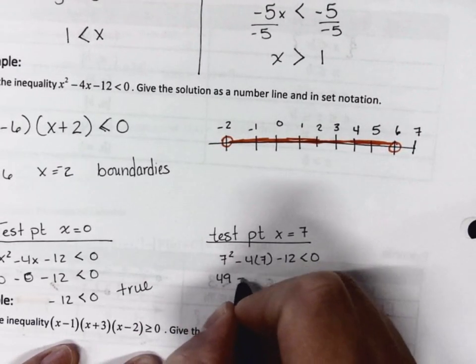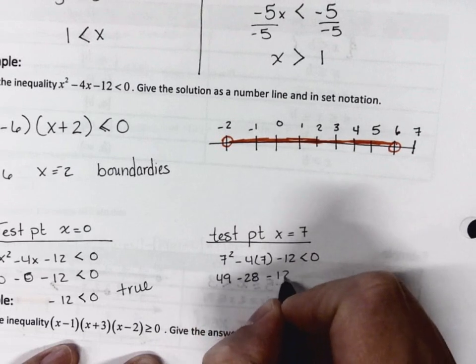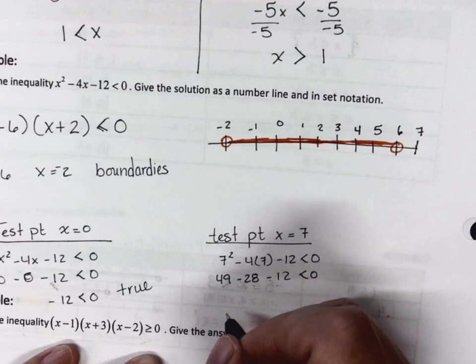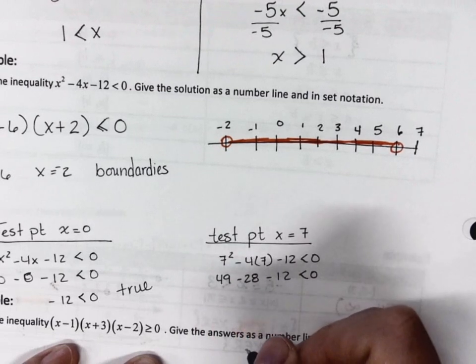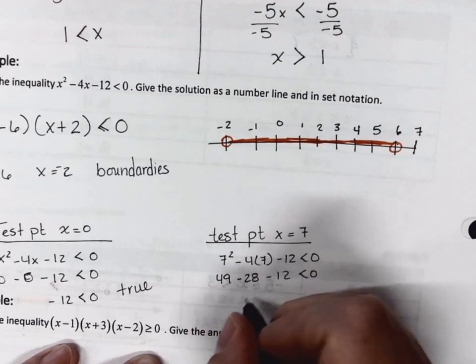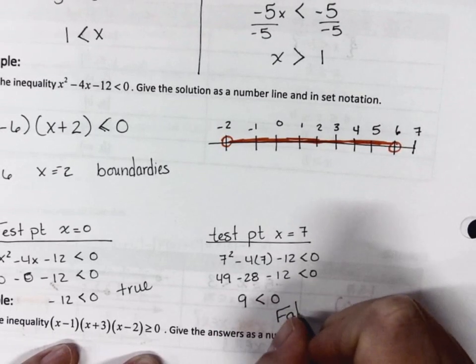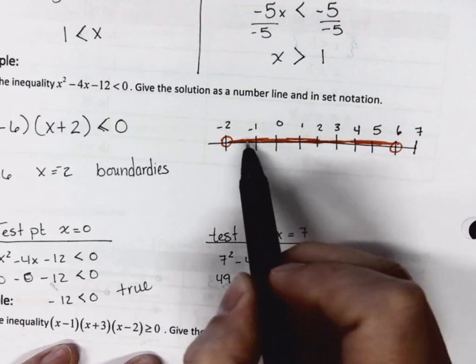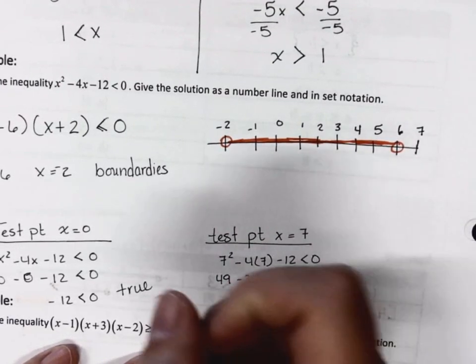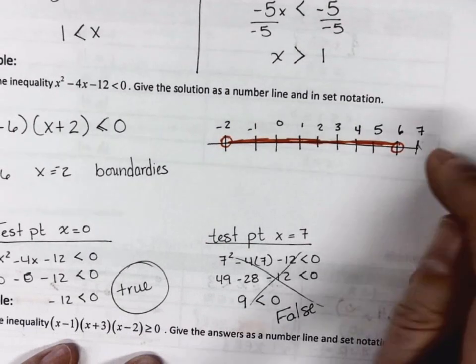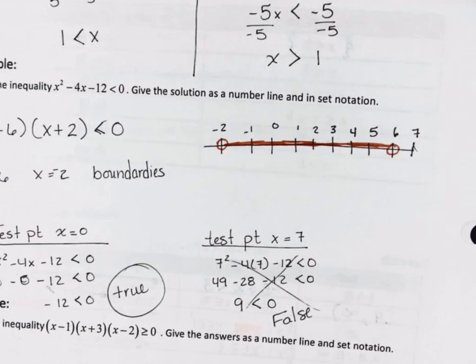So 49 minus 28 minus 12, and if I do that, that'll be 9. So it would be 9 is less than 0, and that is false. So we only want to connect the points where it is true. So this one wouldn't work. So we know that this point doesn't work in this inequality.